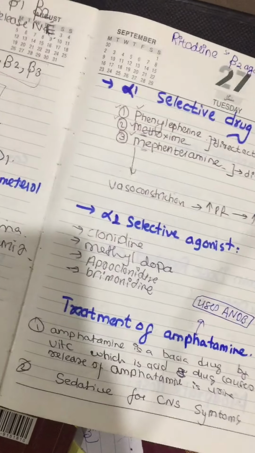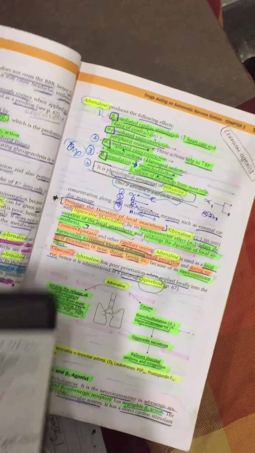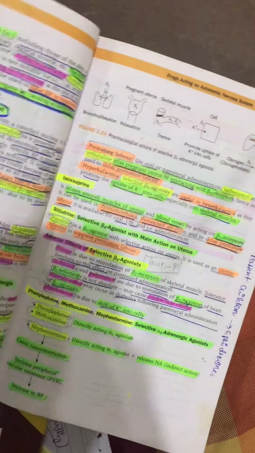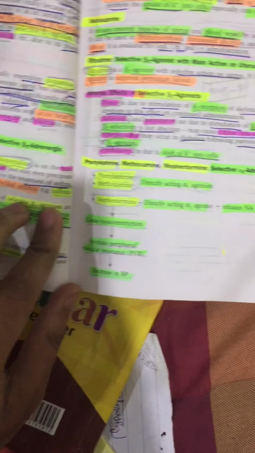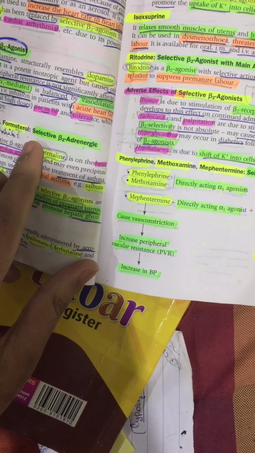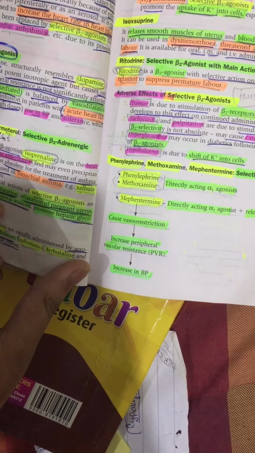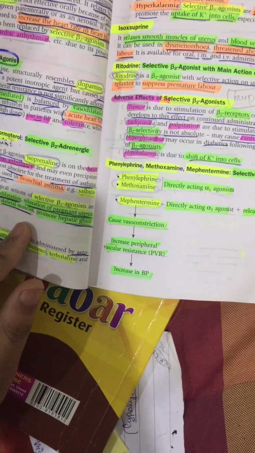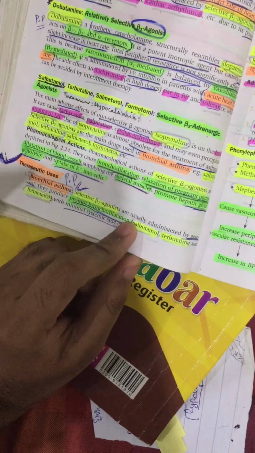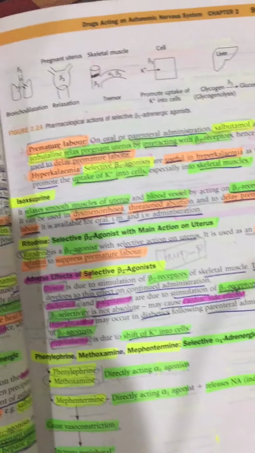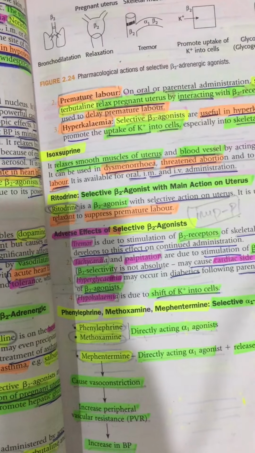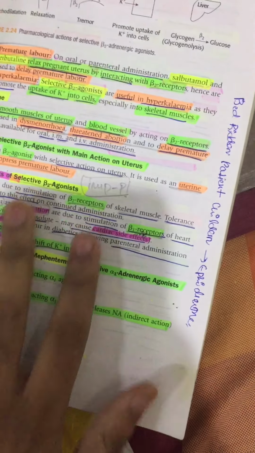Okay, now we're going to do the amphetamine. So amphetamine is the, wait a second, first of all we're going to do the beta 2 selective, the salbutamol, terbutaline, formoterol, etc. In this we're going to do their therapeutic uses. It's going to be used for three things: bronchial asthma, premature labor, and hyperkalemia. So this is done.